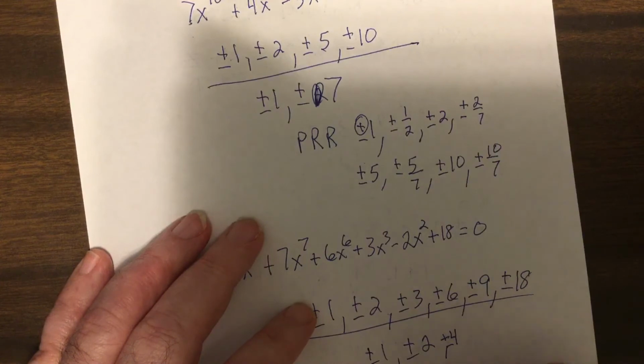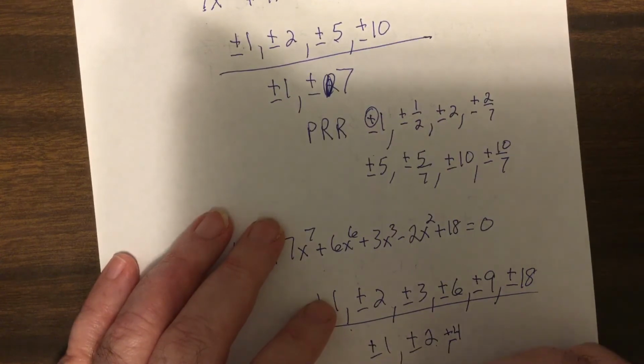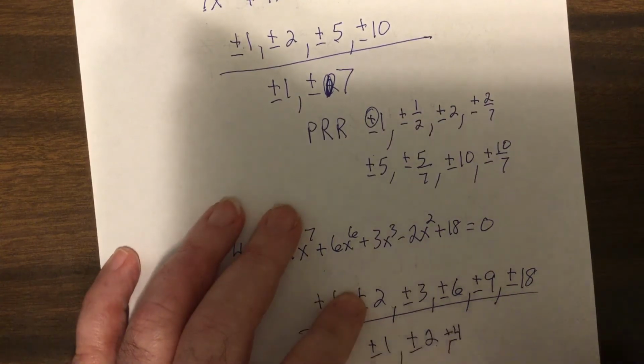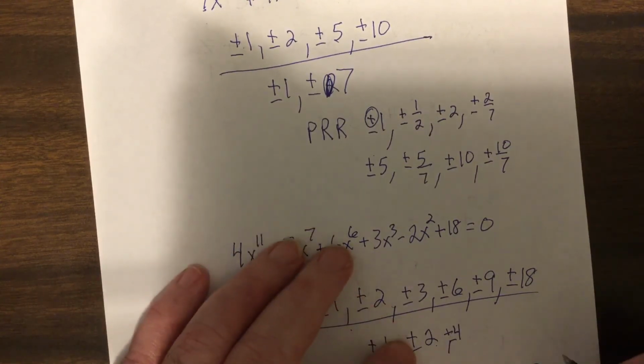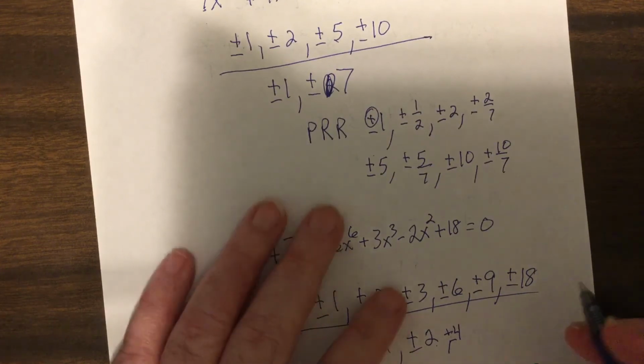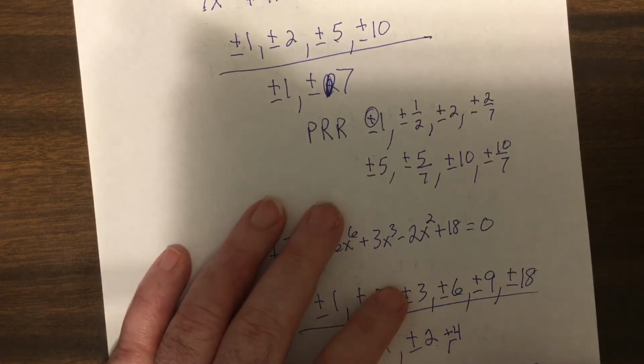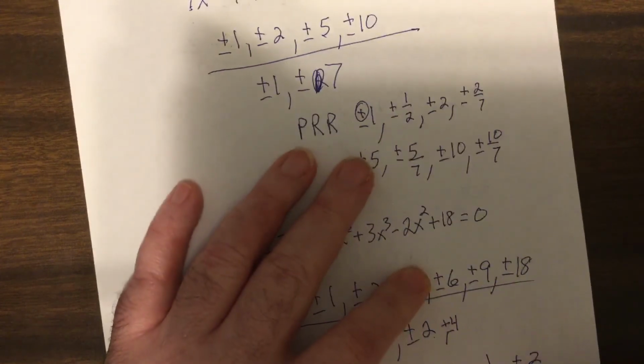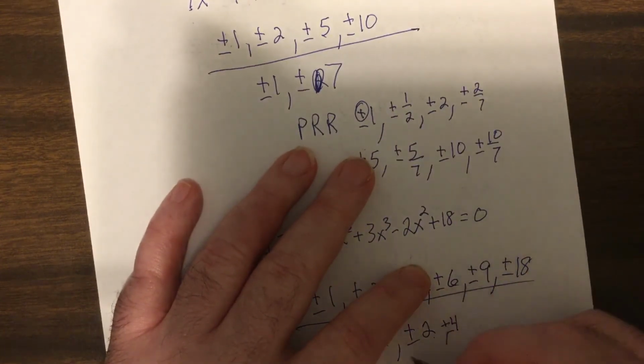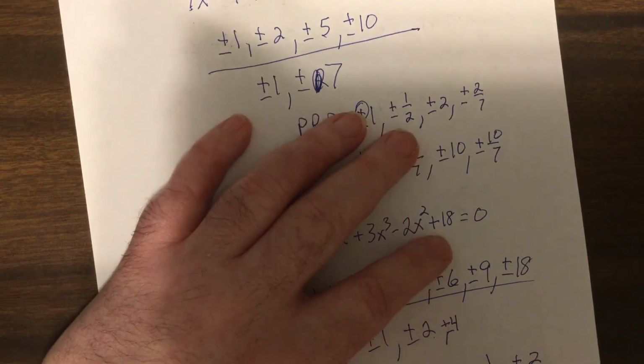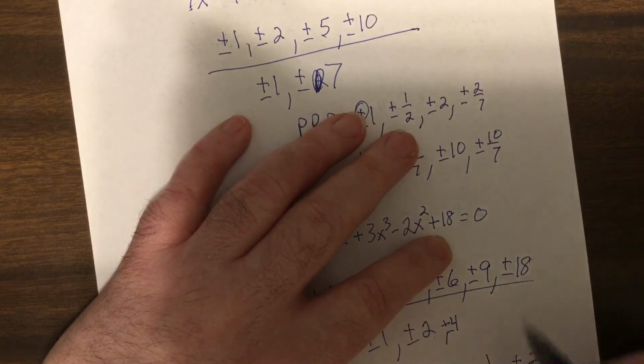So 1, then 1 divided by 2, 1 divided by 4, 2 divided by 1, 2 divided by 2 is 1, we already got that, 2 divided by 4 is a half, we got that, plus or minus 3, plus or minus 3 halves, plus or minus 3 fourths, plus or minus 6, that's 3, we already have that, 6 divided by 4 is 3 halves, we have that, plus or minus 9, plus or minus 9 halves, and then 9 fourths.